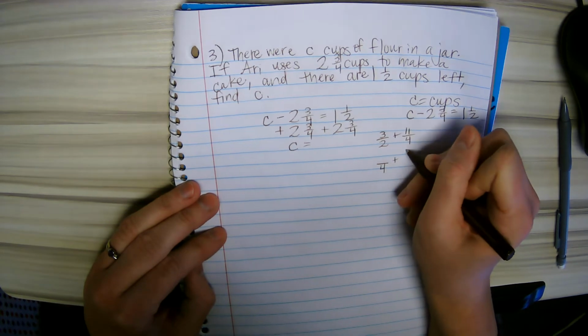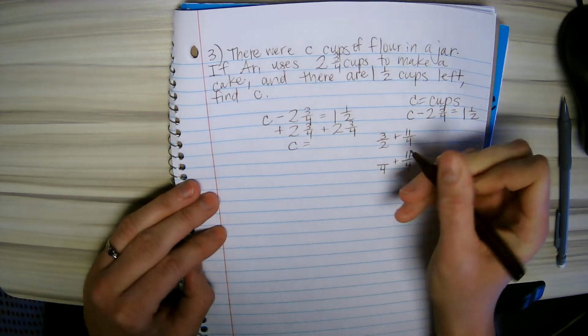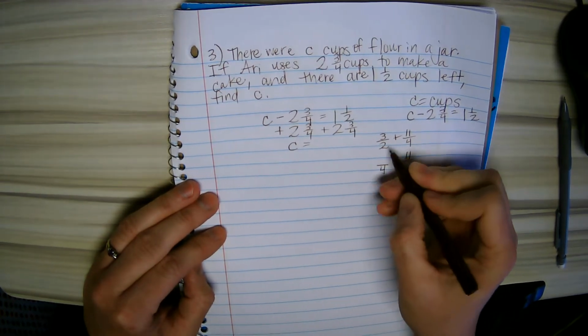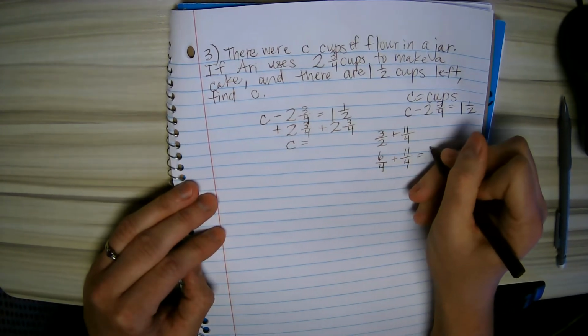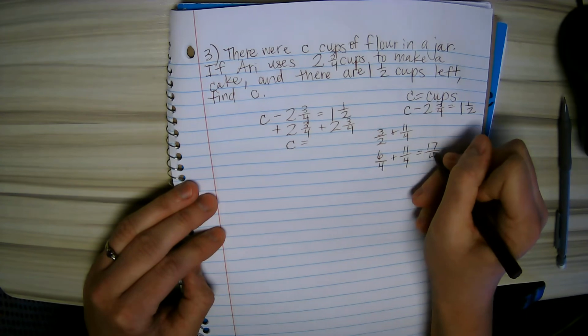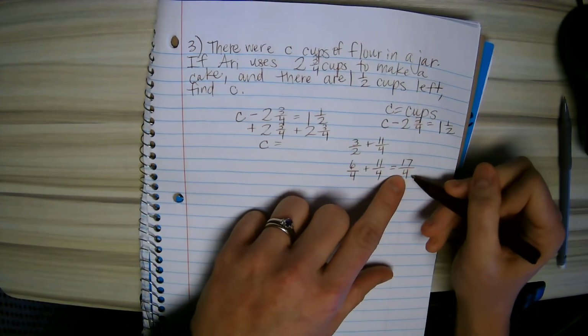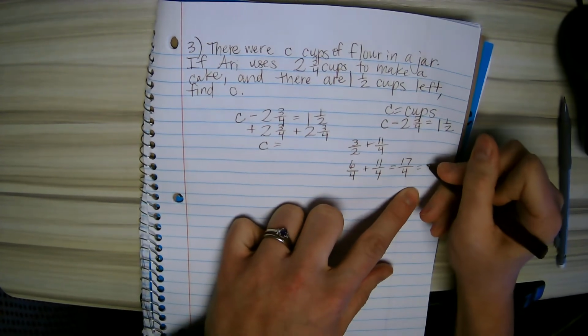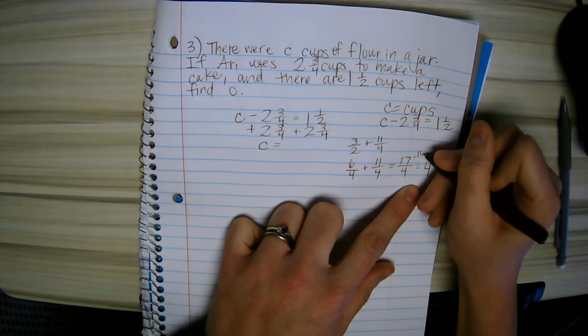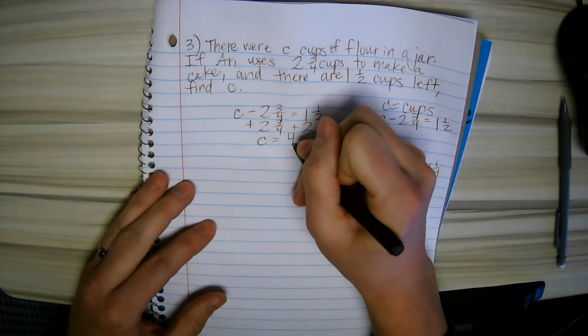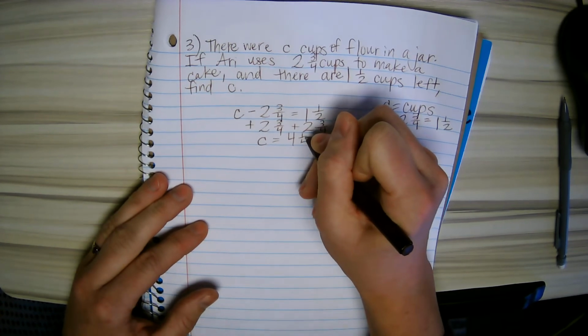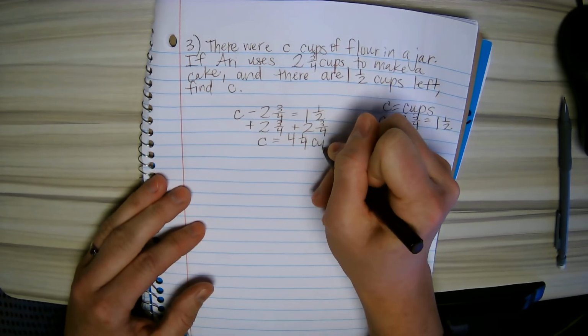So I can keep my second number the same. 2 times 2 was 4, so 3 times 2 is 6. Now I'm adding the numerators and dividing now for definitely 4, which is 16, and the remainder of 1. So you started with 4 1/4 cups.